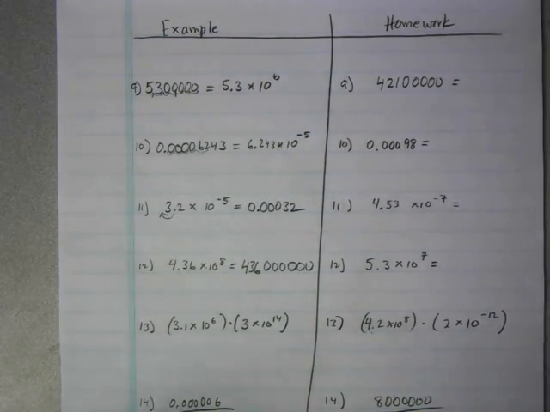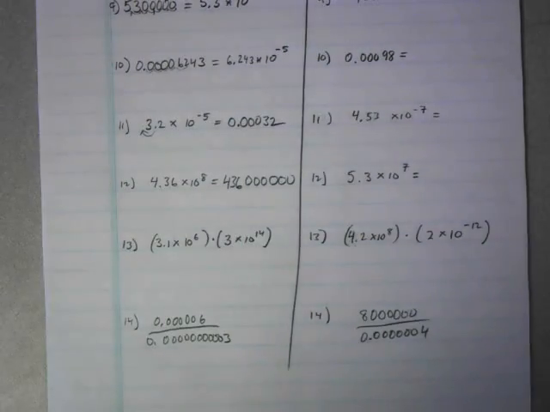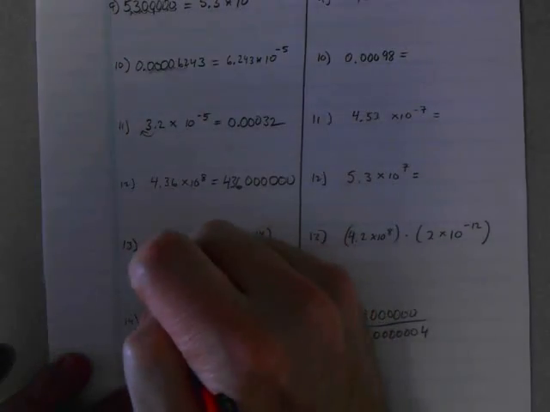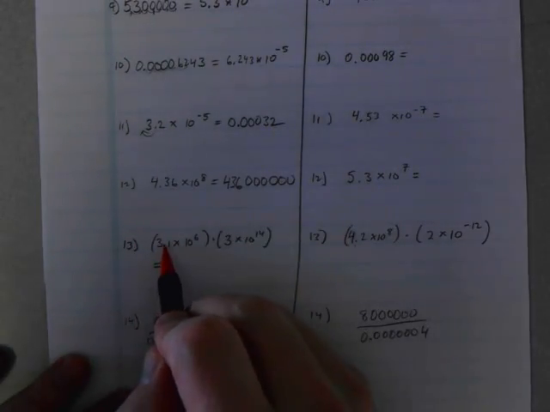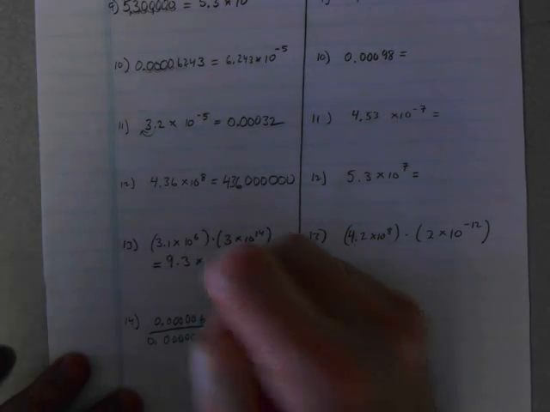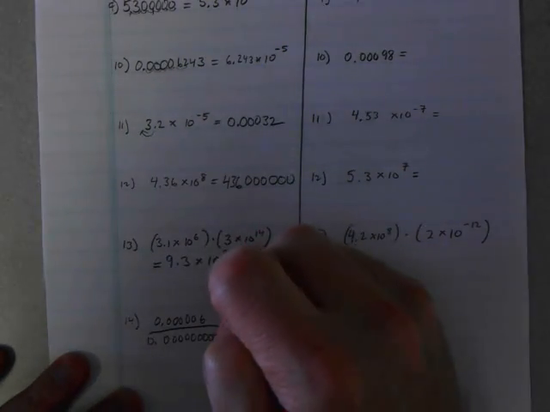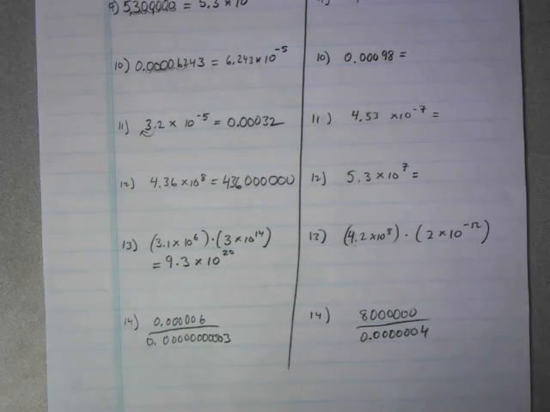Alright, now scientific notation is used a lot by chemists and physicists and astronomers, people who are dealing with very large numbers and very small numbers. And the reason is it makes the arithmetic very easy. For example, these numbers are already given in scientific notation, and I can multiply them very easily. 3.1 times 3 is 9.3 times 10 to the, well, what we do is we add our powers. 10 to the 20. As simple as that.